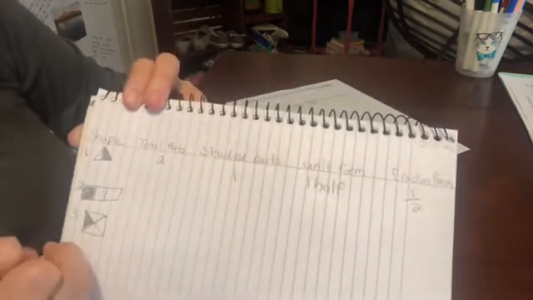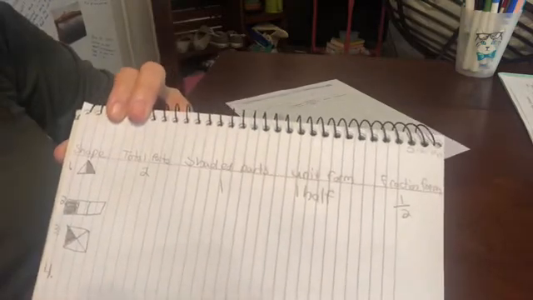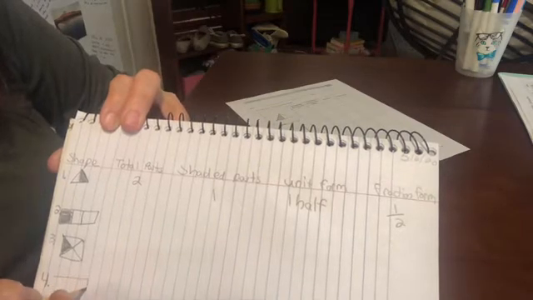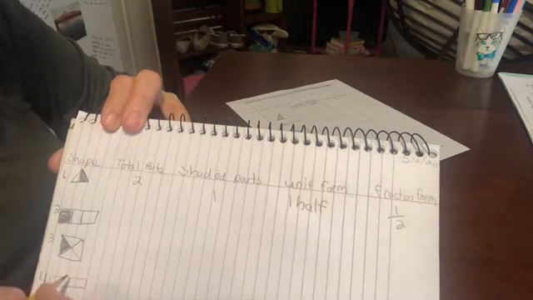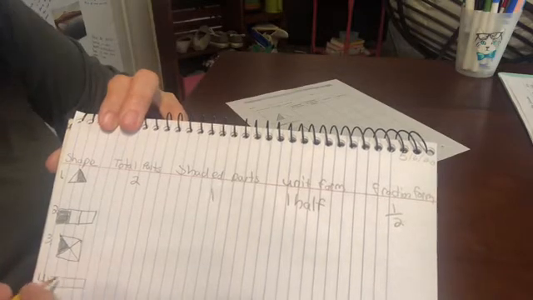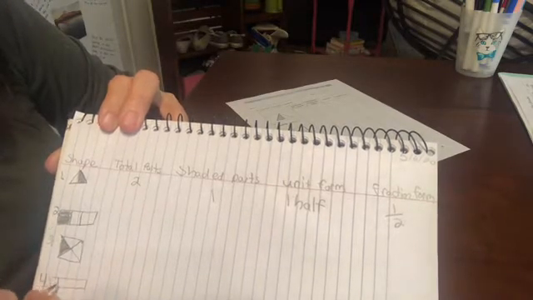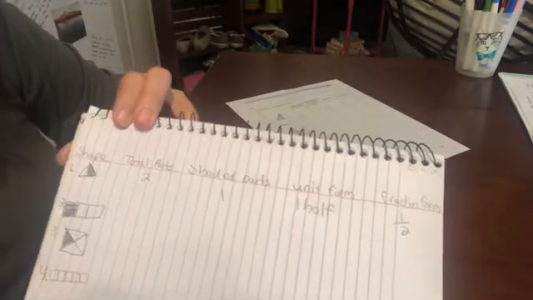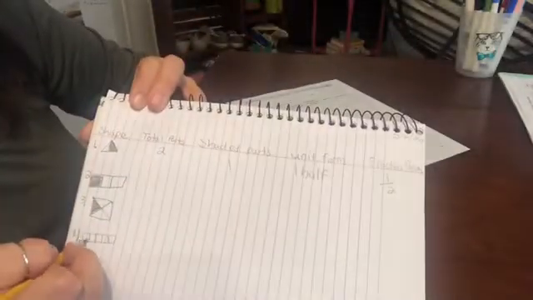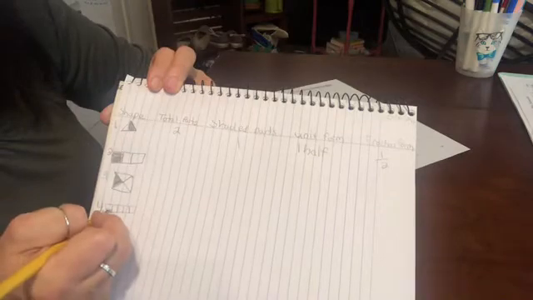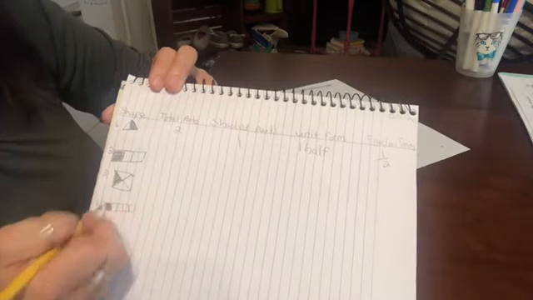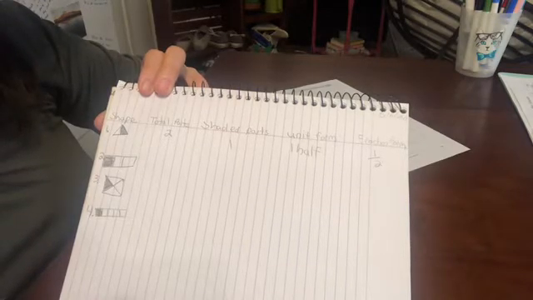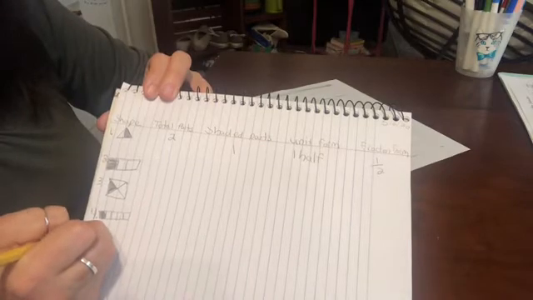Once yours looks like mine, move on, write 4. Draw a rectangle, a long and skinny one, and partition that into 5 different squares. 1, 2, 3, 4, 5. Shade in 1 of them. Okay, next up is 5.